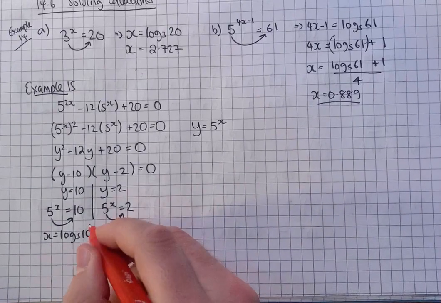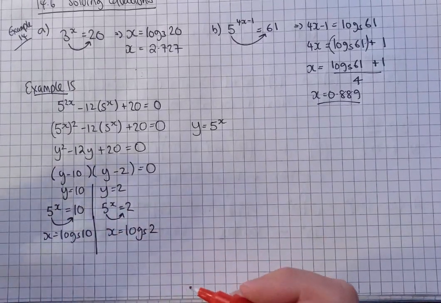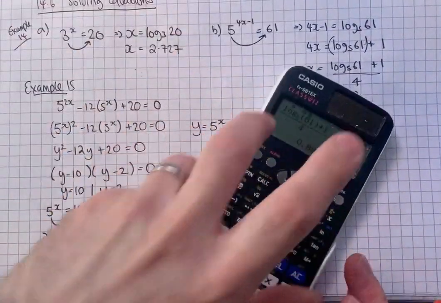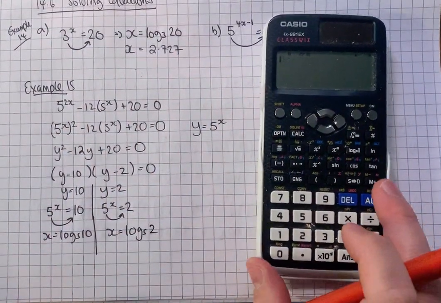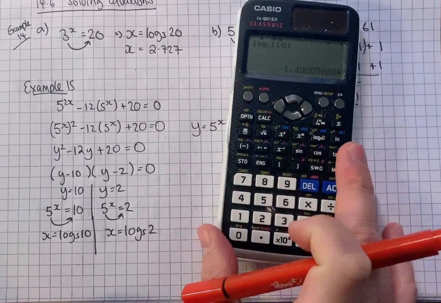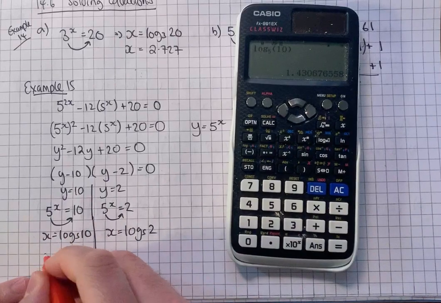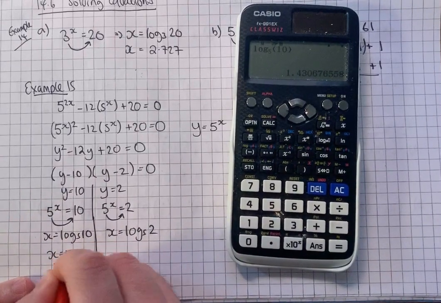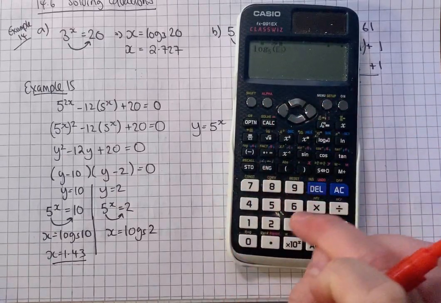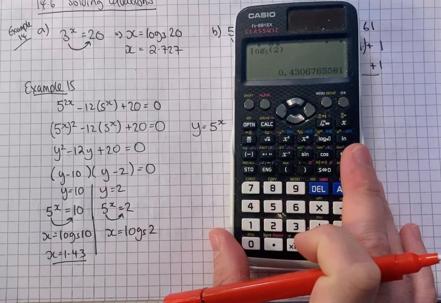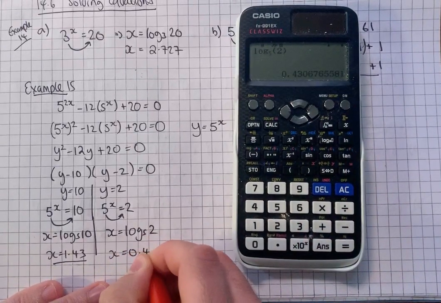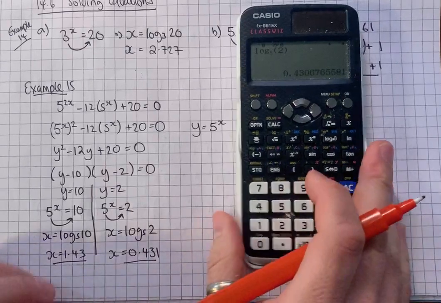Now you need to read the question carefully, because it might say find the exact value. So you'd leave it like that. But I think on this one it said it wanted 3 significant figures. So 1.43, and 0.431. Okay.